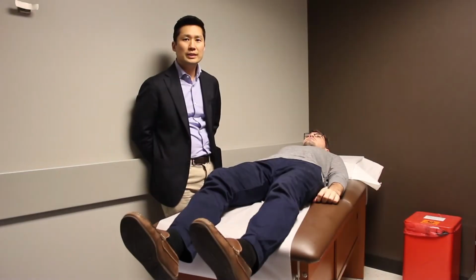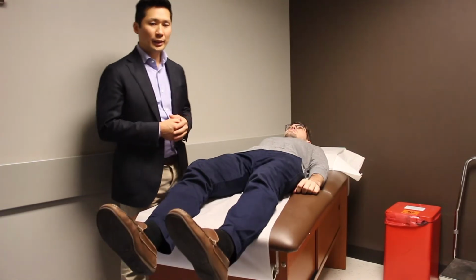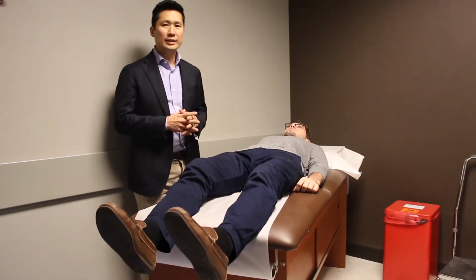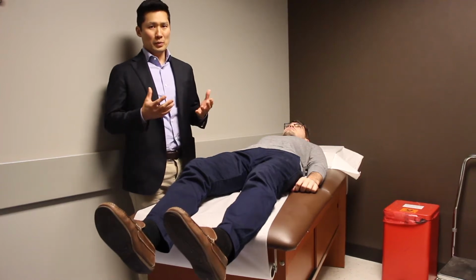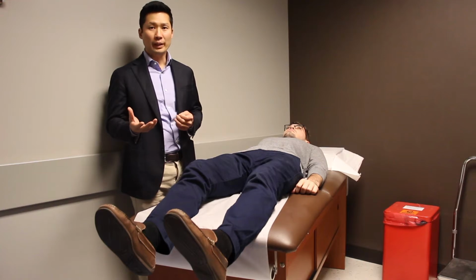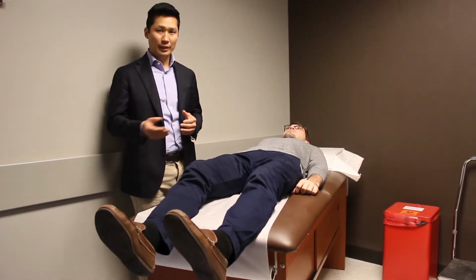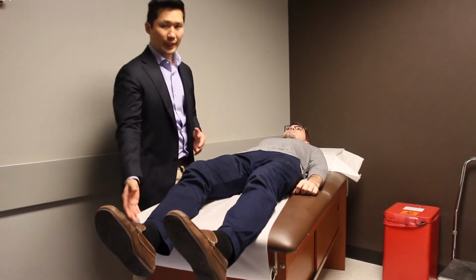So here's a physical examination of the hip and the pelvis. The first thing that we do when we examine patients is assess range of motion. Range of motion is really important, especially when examining the young adult patient with hip pain. Our patient today is complaining of right hip pain, so we'll go ahead and examine his right hip.